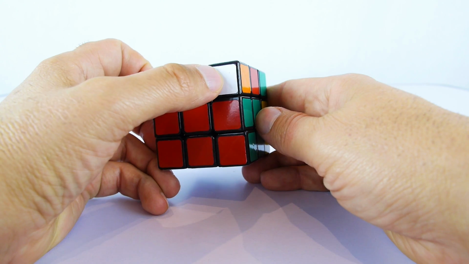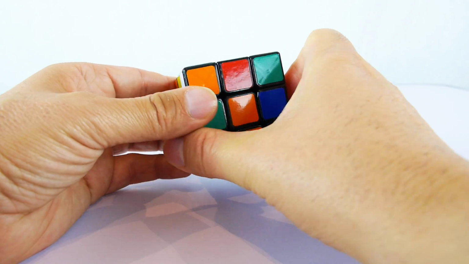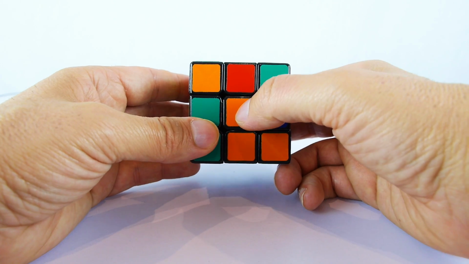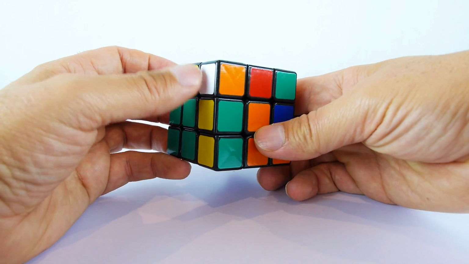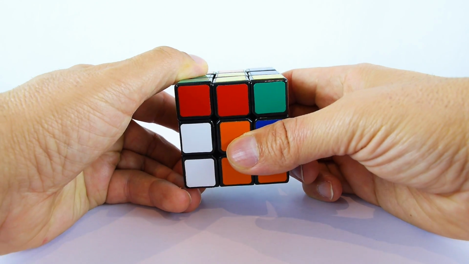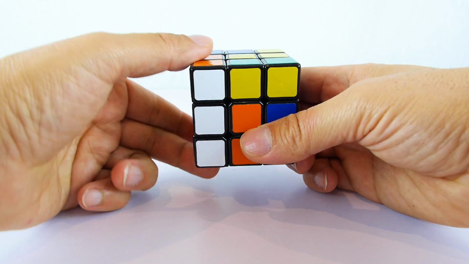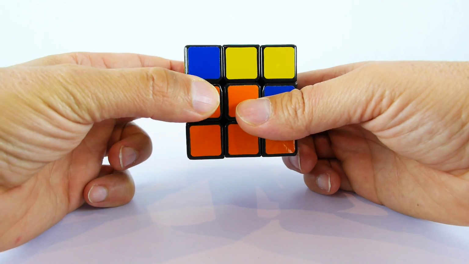Now we've got a white and an orange here. Just like in step 3, keep moving those around until you've got a diagonal orange there. And now we want you to move the left hand side forward, the top back, you've lined that up, and move the left back.